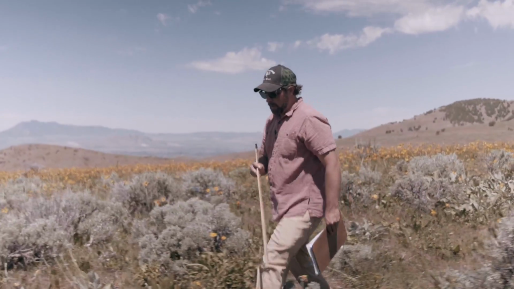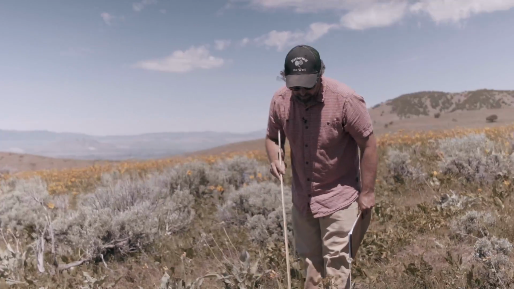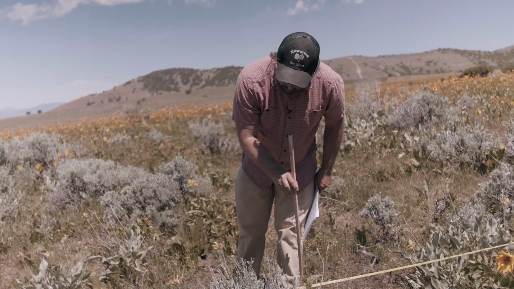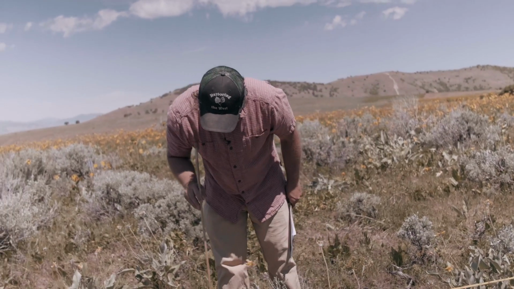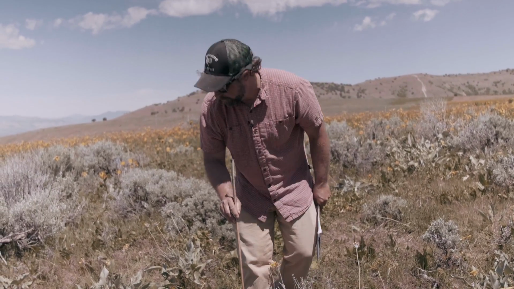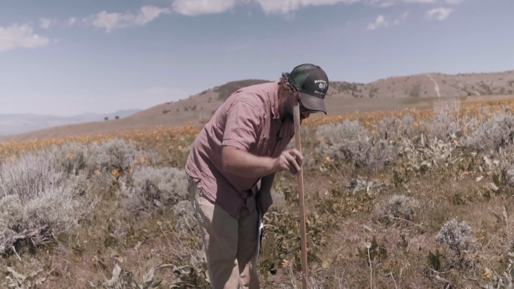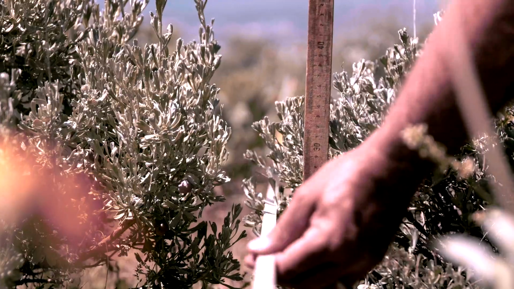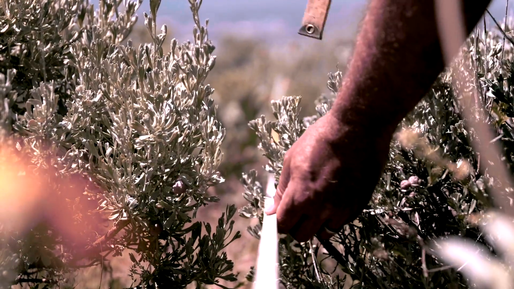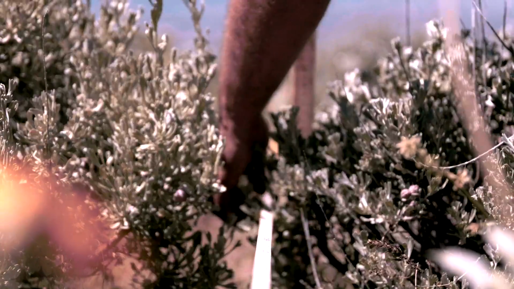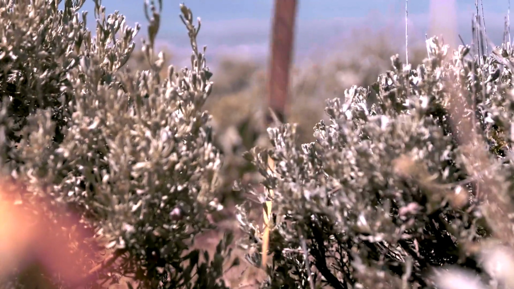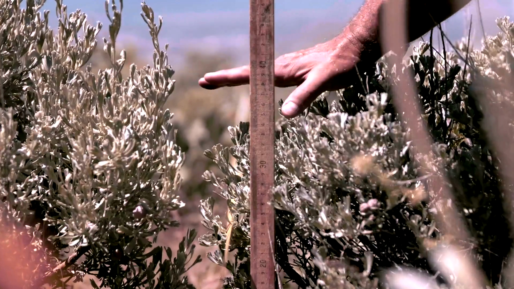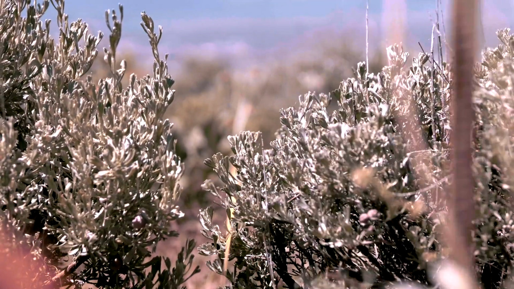I'm moving down the line, and here I encounter another sagebrush plant. This one, the start point is 12.9. The end point is 13.4 meters. The height of this shrub is 30 centimeters, and it's Artemisia tridentata. When you're recording species, a lot of times we'll record the plant acronym name. In this case, it would be ARTR. So here's our next observation.